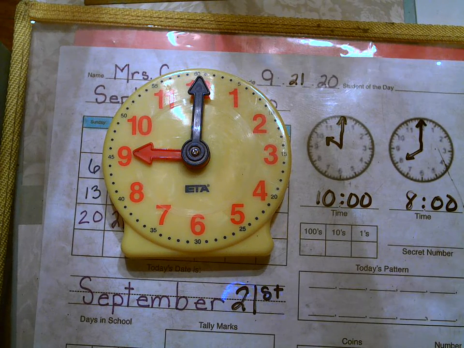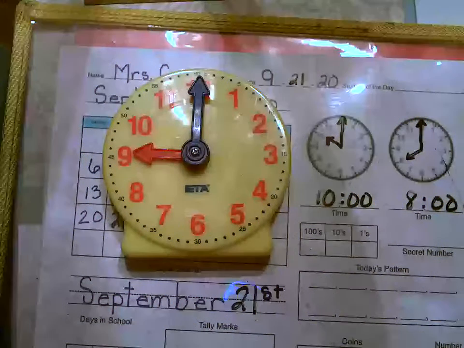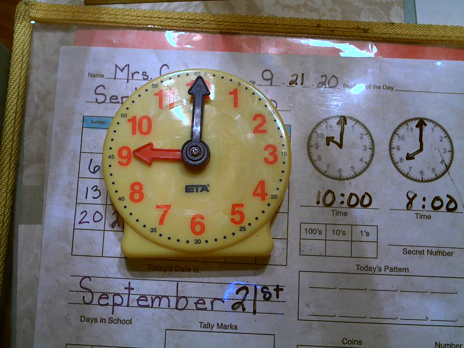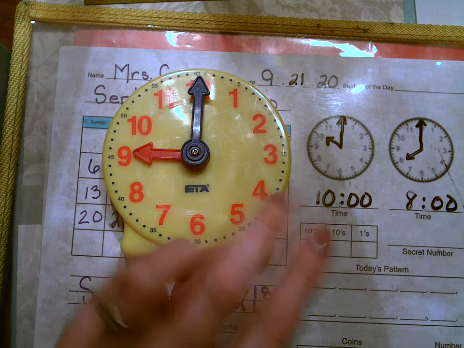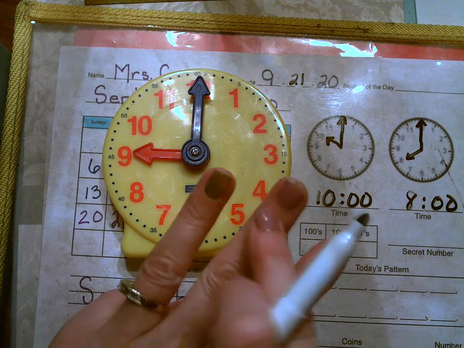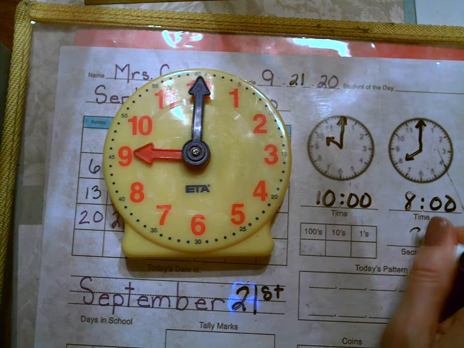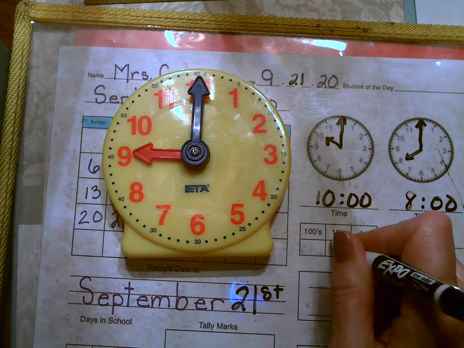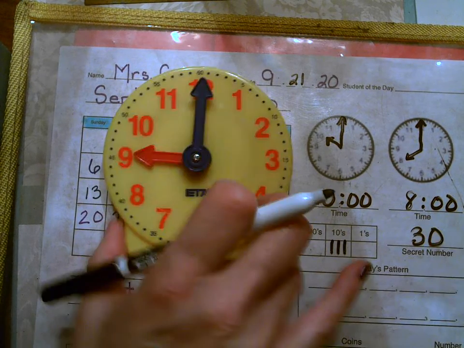All right, my secret number. 10 plus 10 plus 10. What is the secret number? Well, let's see if I have 3 10s. 10, 20, 30. And I would have 10, 20, 30. 3 10s rods.